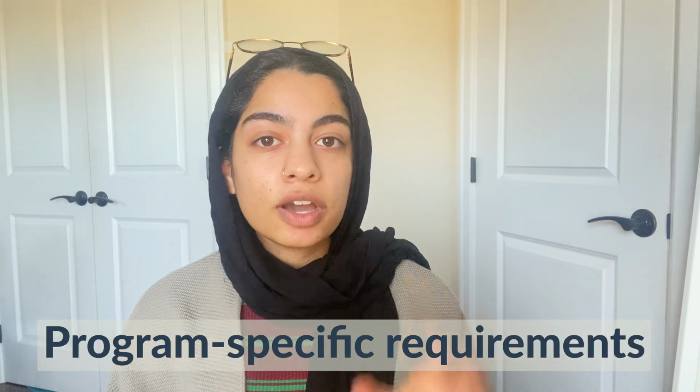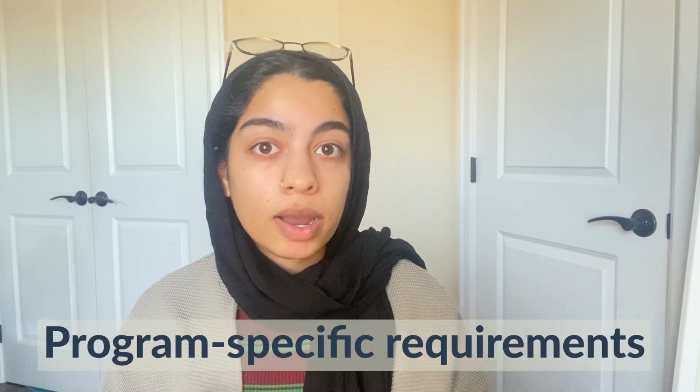The first thing you should do when looking at any university is look at the program requirements. Now, the University of Toronto has two different types of admission requirements. One is the minimum admission requirement and the other is a program-specific admission requirement. Now, these are based off of what program you want to get into, as well as what province you're from.